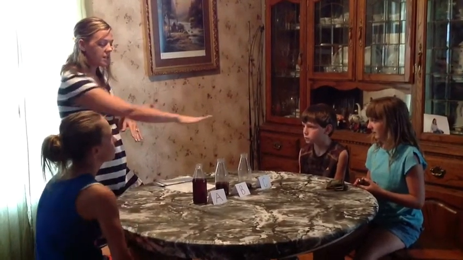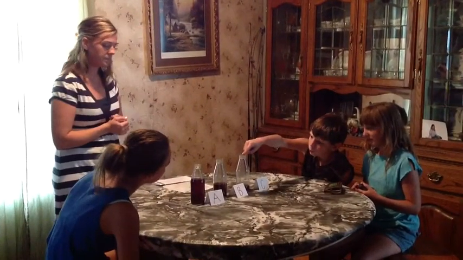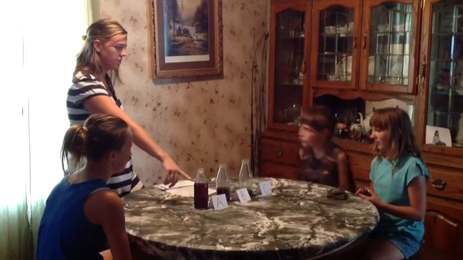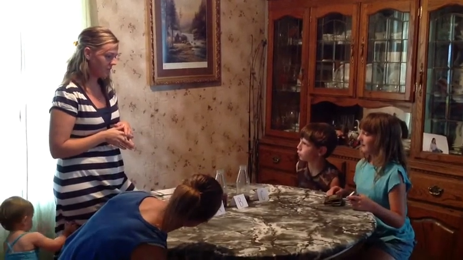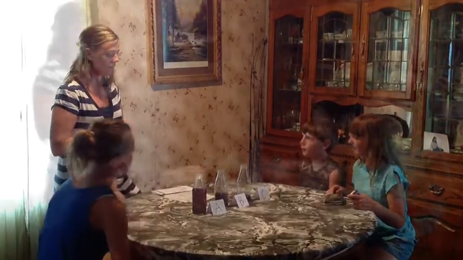Okay, and as you can see, we have three glasses in front of us. What do you observe about these three glasses? We have A, B, and C. You have them in levels where it goes high, medium, and low. Okay, so this one has the most, and this one has the least. Does it look like all the jars are the same? Yes. What do you notice about the type of liquid? It's like grape juice. Does it appear to be the same type of liquid? Yes. Okay, good.